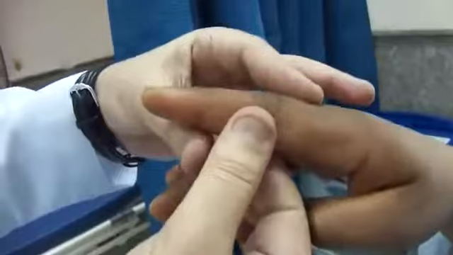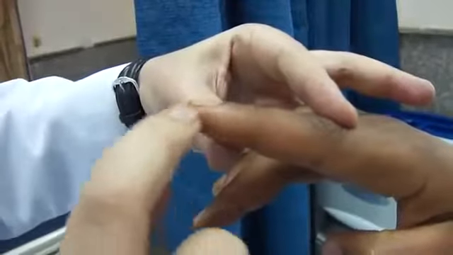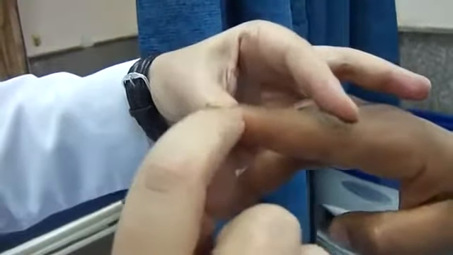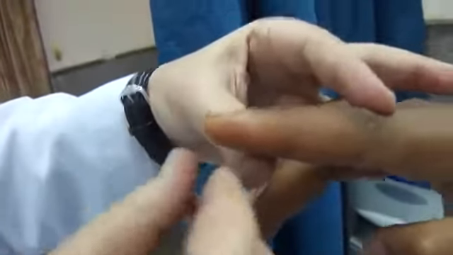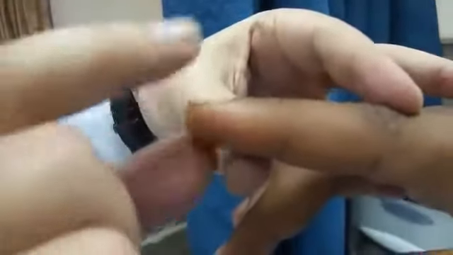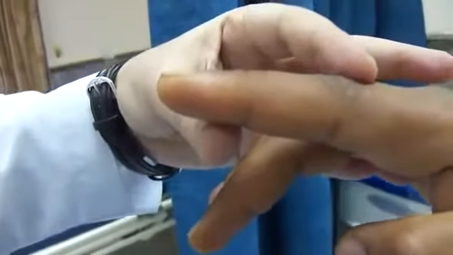Okay, this is the first one. Second, let's take a look at the Lovibond's modified sign. If we see here the distal part of the finger, this is the distal phalanx, there is an angle between the nail and the adjacent tissue. This angle is about 160 in normality. In a patient with clubbing, due to thickening of this part, it will be straight here and the angle will be 180. This is one.